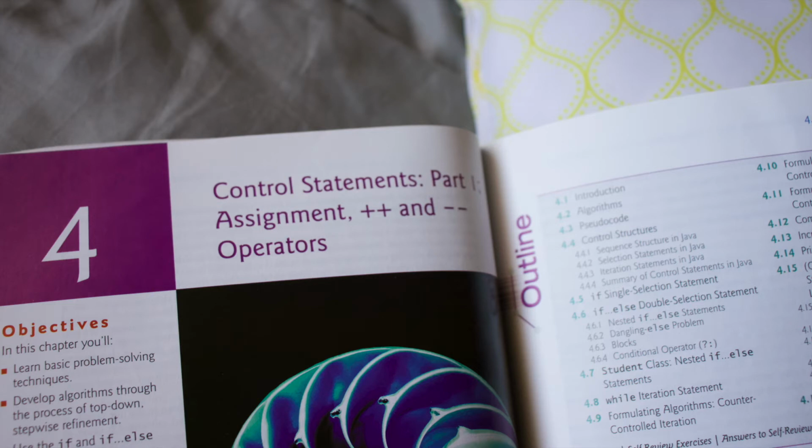Line 15 indicates that the while statement should continue looping, also called iterating, as long as gradeCounter's value is less than or equal to 10. While this condition remains true, the while statement repeatedly executes the statements within the braces that delimit the body.